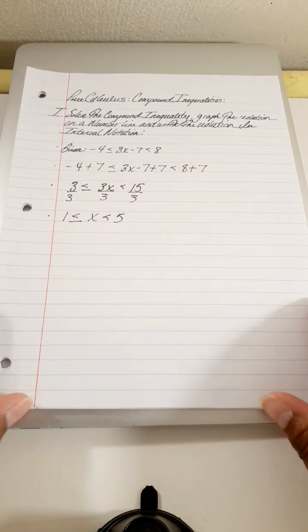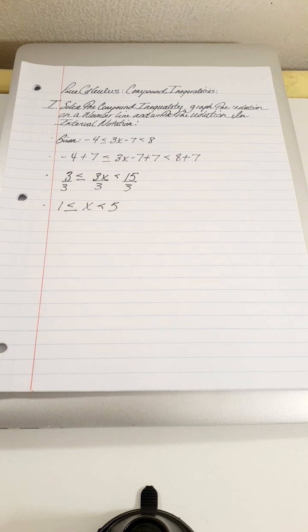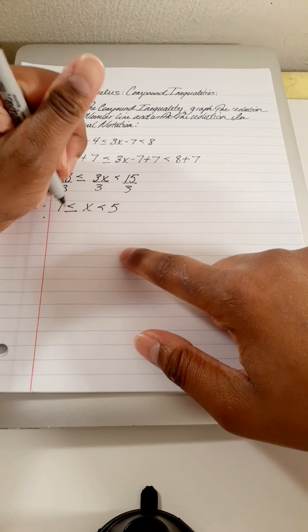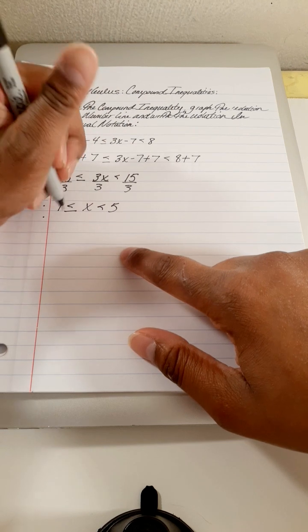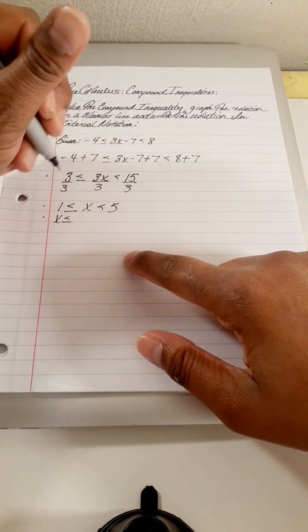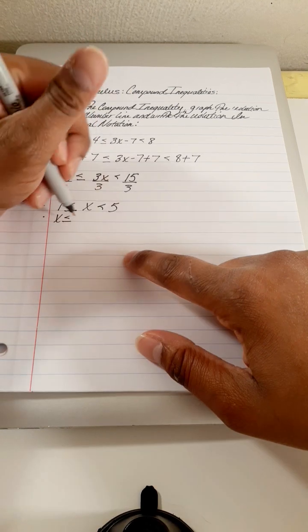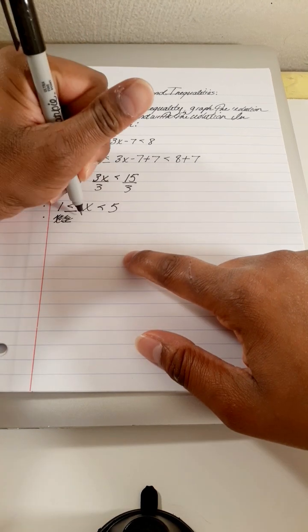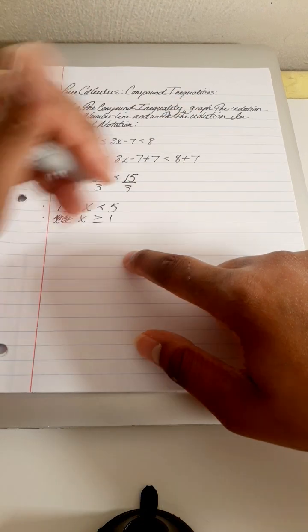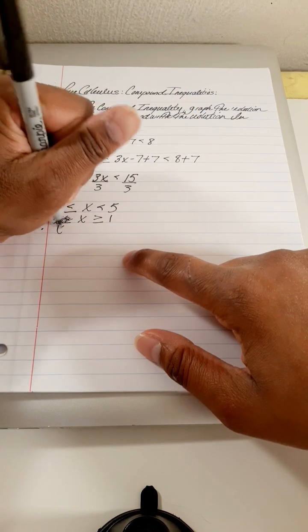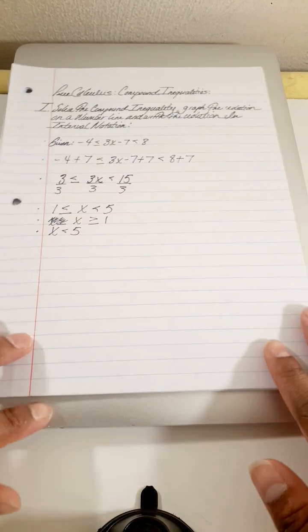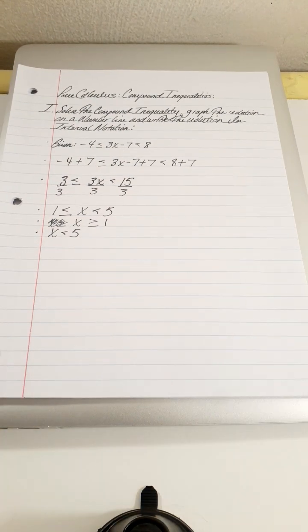So our answer here is written as a double inequality, and if we want to strip this out and write this, we can read this from left to right. Let me turn it around. x is going to be greater than or equal to 1, and x is going to be less than 5. Okay. All right, so now we put this on a number line.